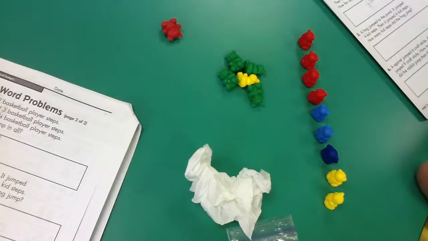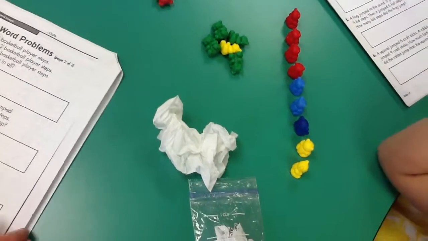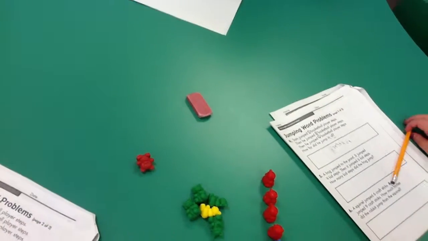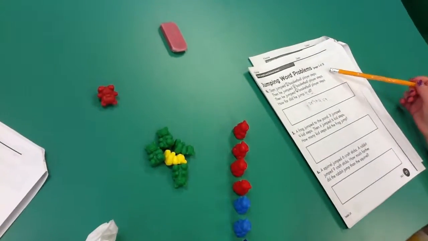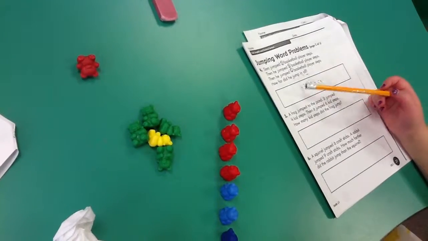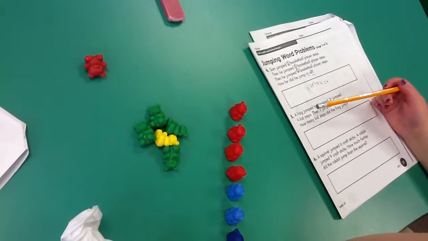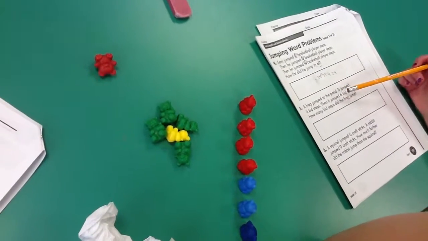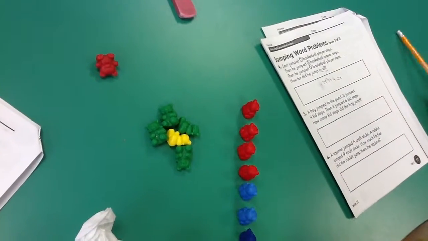Okay, should we try the next one? Will you go ahead and read number 5 for me? A frog jumped to the pond. It jumped 4 kid steps. Then it jumped 6 kid steps.